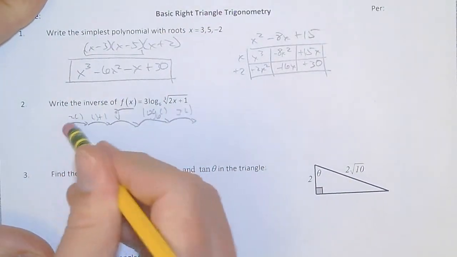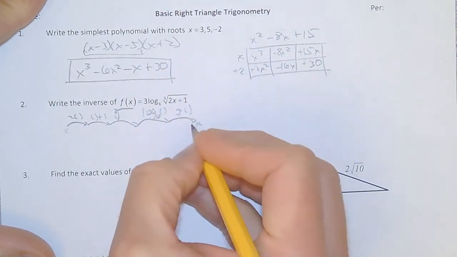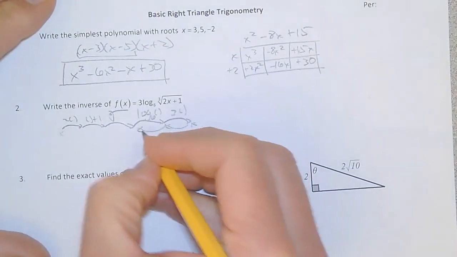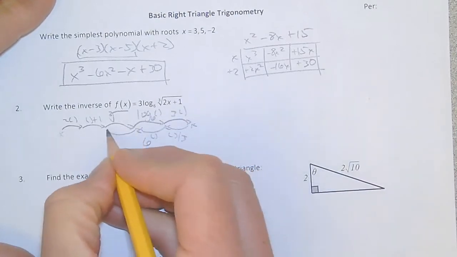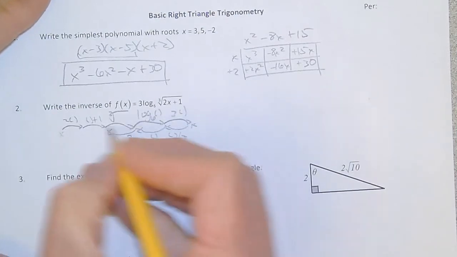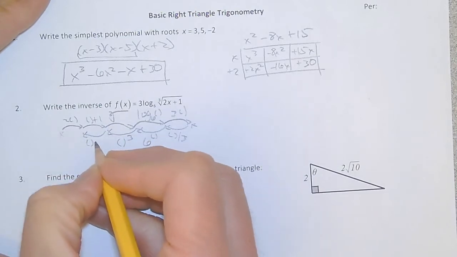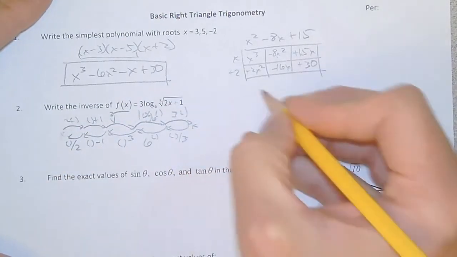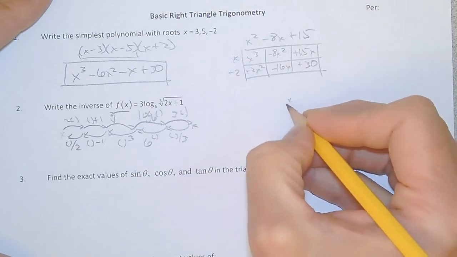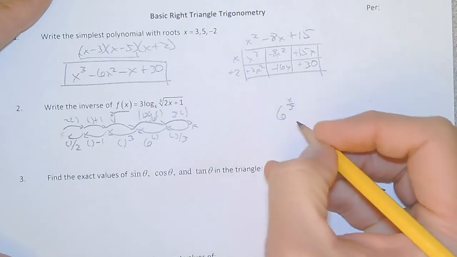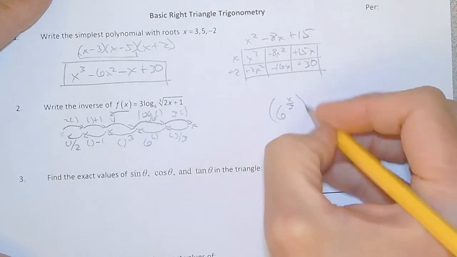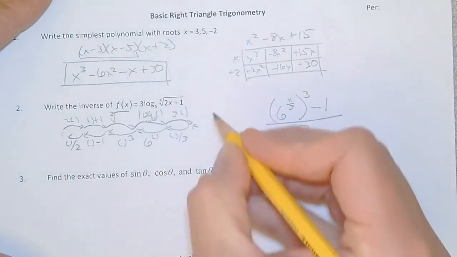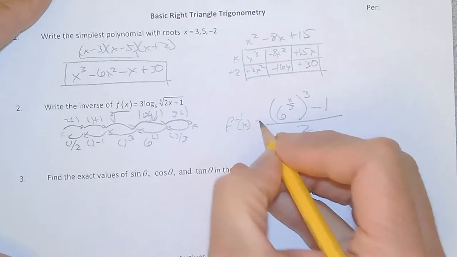But now to find the inverse, we move the x from the beginning to the end and work our arrows back. So we've got a divide by 3. The opposite of log base 6 is 6 to the power. The opposite of a cube root is cubed. The opposite or inverse of adding 1 is subtracting 1. The inverse of multiplying by 2 is dividing by 2. So we're going to take x divided by 3, put that in the power of 6, take that whole thing and cube it, then subtract 1 and divide everything by 2. That would be f inverse of x.